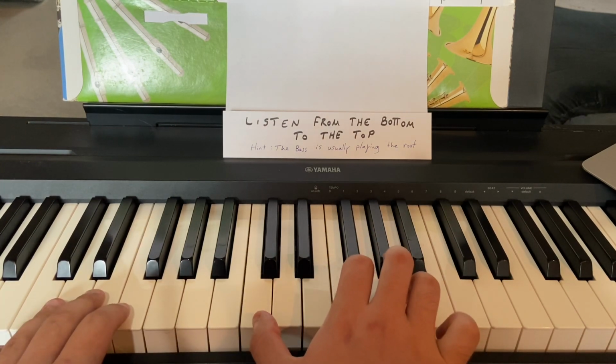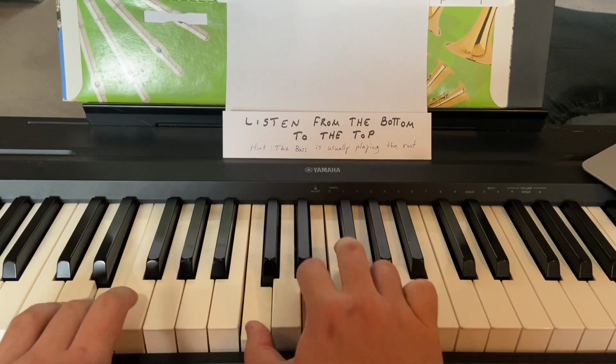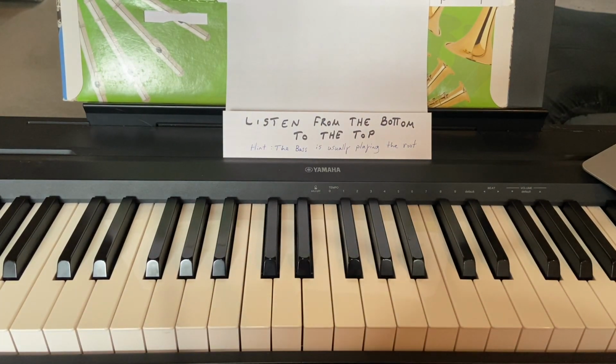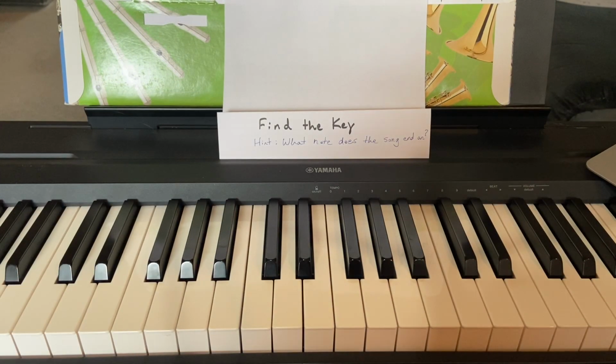And you see that actually works very well. So that's just one example of a time where the bass might not be playing the root. My next tip for trying to learn songs by ear is try to figure out as soon as possible what the key of the song is, because the key of the song is going to give you good predictive power on what kind of chords are in the song.